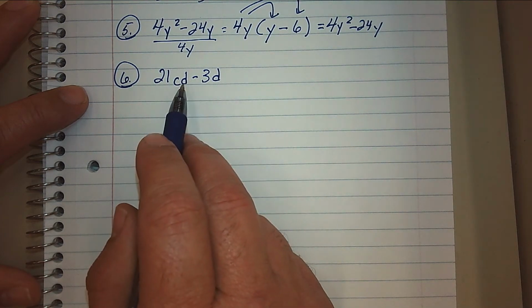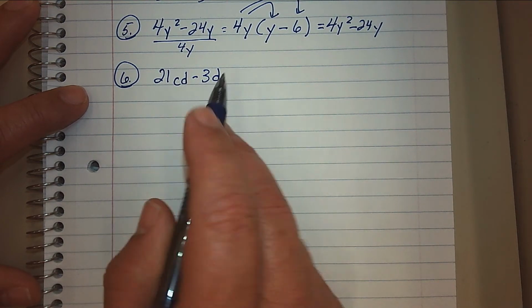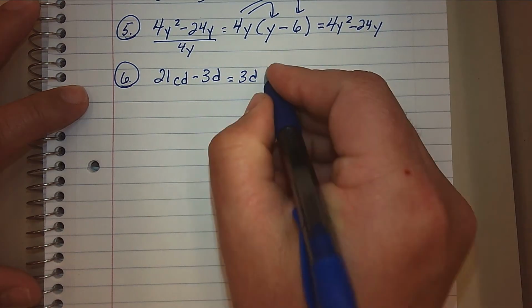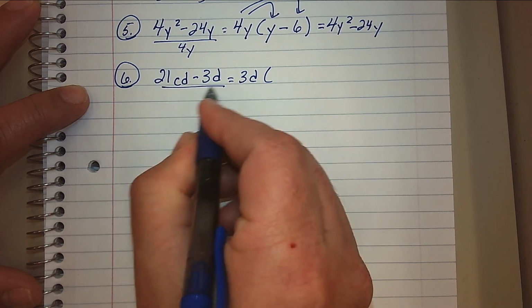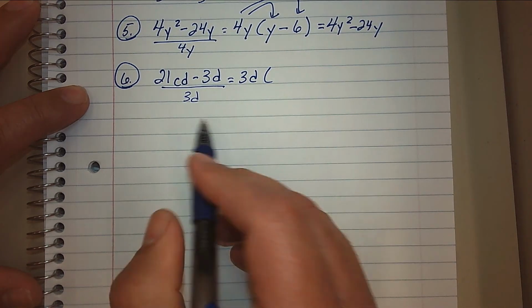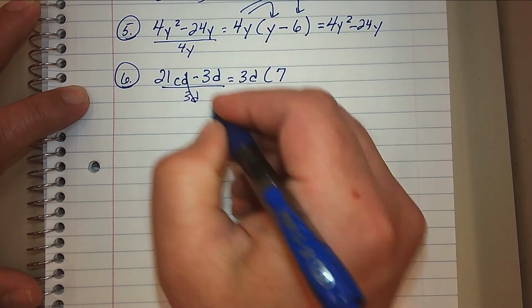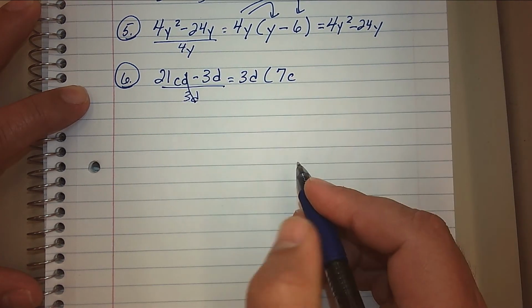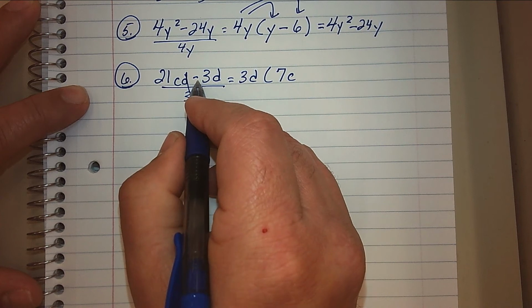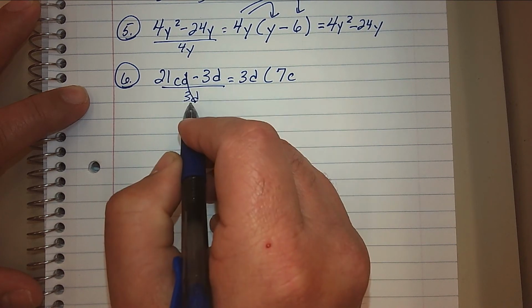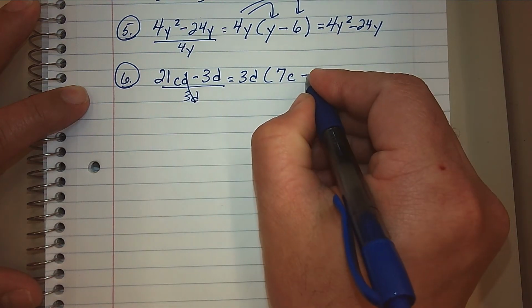So since I can pull 3 out, and they both have a d, I can factor out 3d. So when I divide both of those by 3d, well, 21 divided by 3 is 7. The d's cross out, and it leaves just c. Now this is negative, so 3 divided by 3 is 1, d divided by d is 1, so then I'm just left with minus 1.